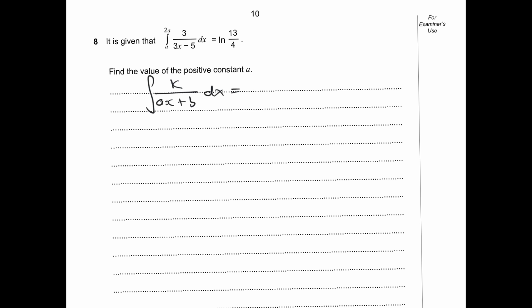So the answer for that will be k, which is a constant, multiplied by 1 over the inner derivative. What is our inner derivative in this case? This is our inner function, the denominator.